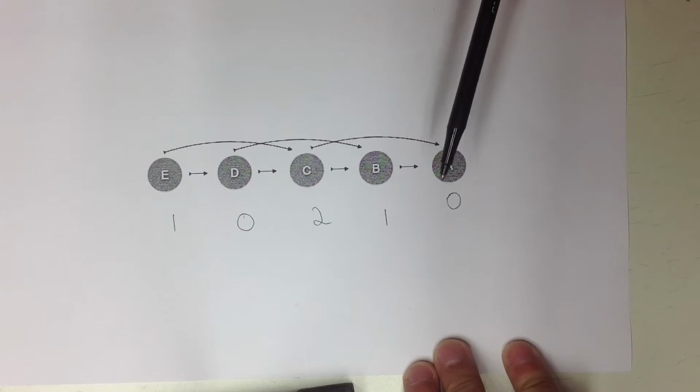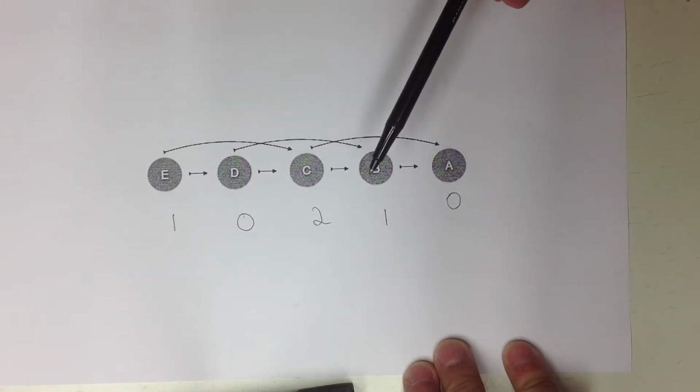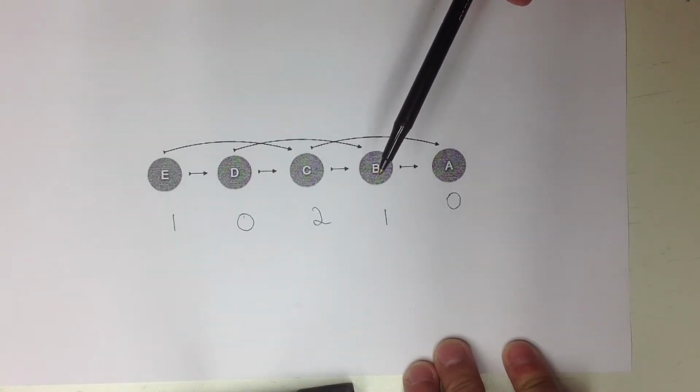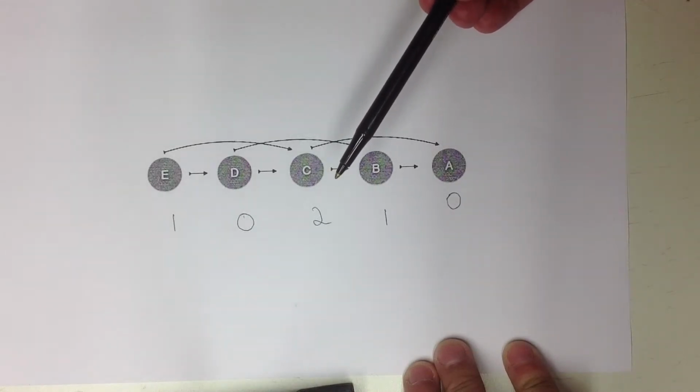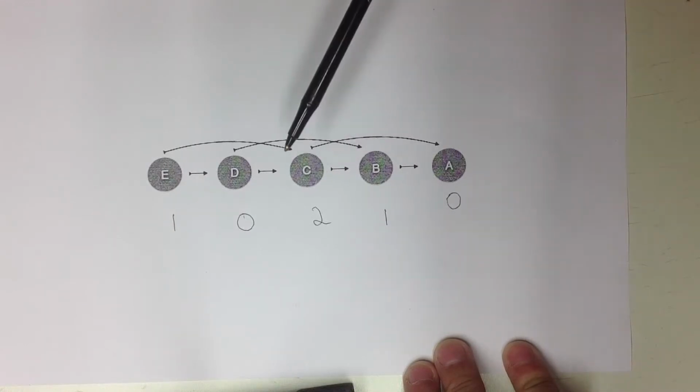So if C points to the natural number 0 and the natural number 1, the next natural number is going to be 2. In fact, the first natural number that is not among 0 and 1 is the number 2. That's why we label C 2.